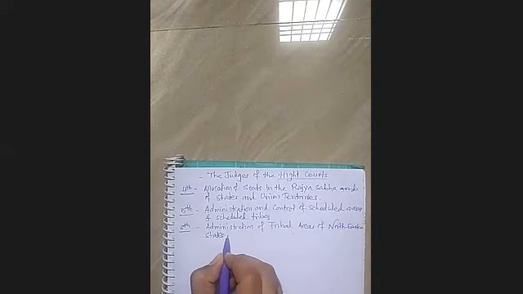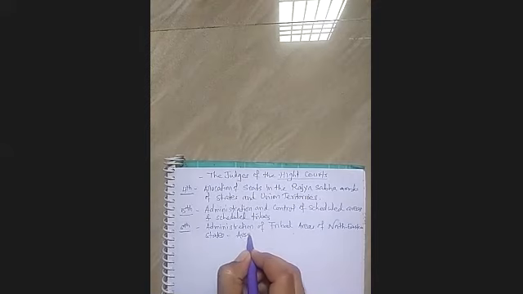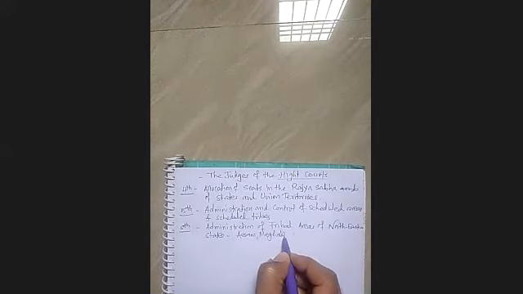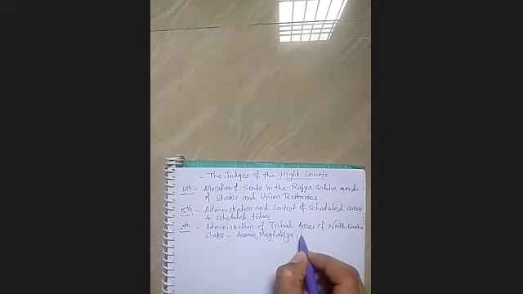Which are these northeastern states? Assam, Meghalaya, Mizoram, and Tripura.